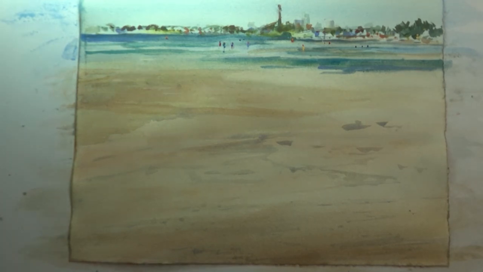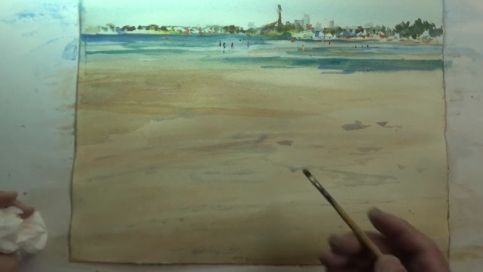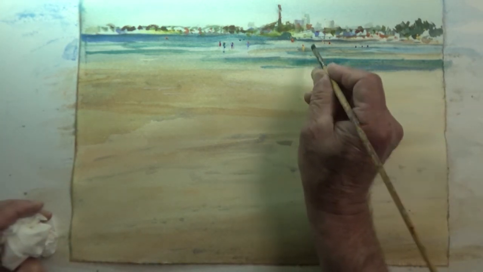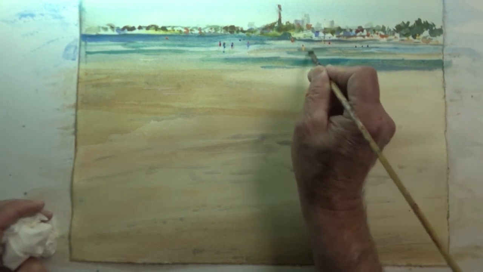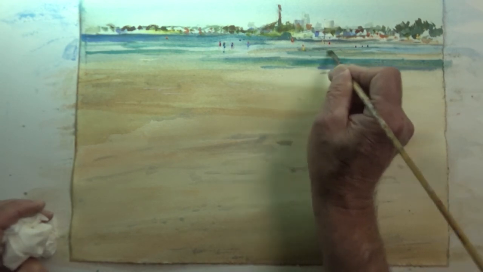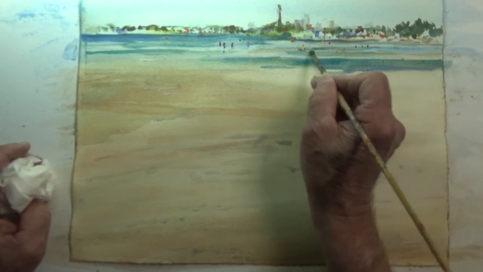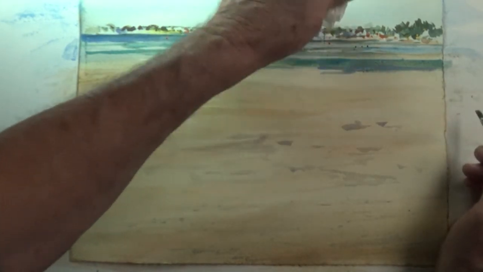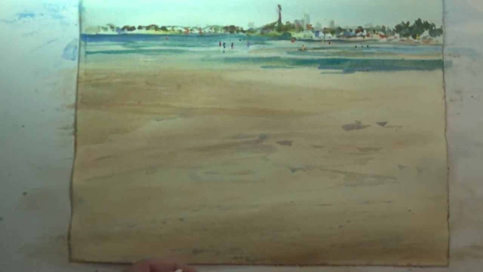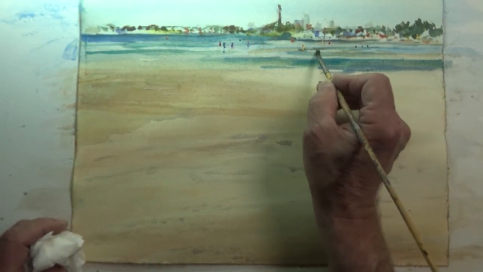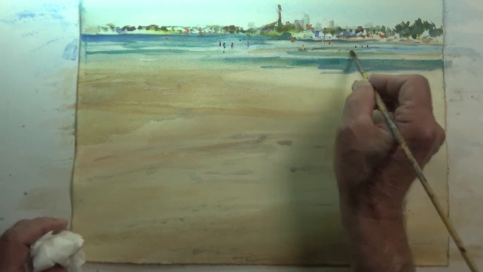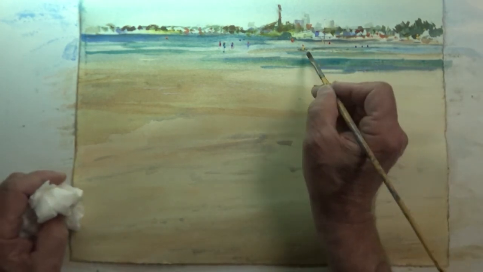Now here's what I mean by picking up and scraping: I'm taking a little bit of water. I've got an oil brush here with a hard bristle, and I'm coming in here and I'm going to lift out some of this. But what I'm actually really doing here is scraping the paper. I have a soft fibered paper. You guys that are using Arches won't run into that problem. You'll be able to get it without destroying the integrity of the paper. But this paper is Strathmore. It's got a softer fiber to it.